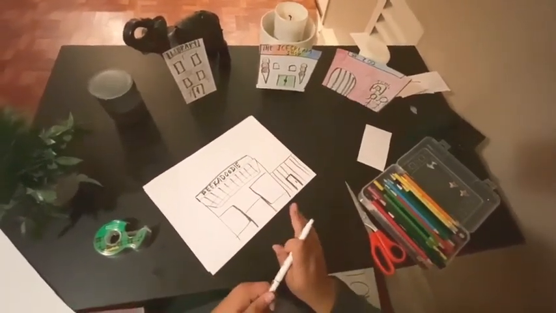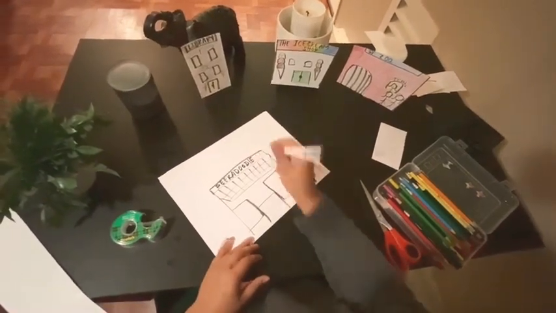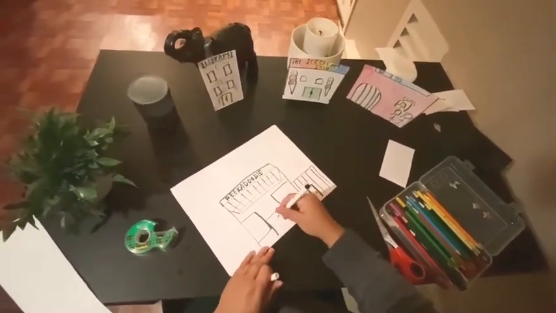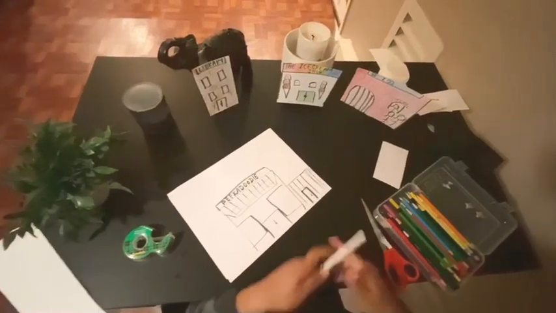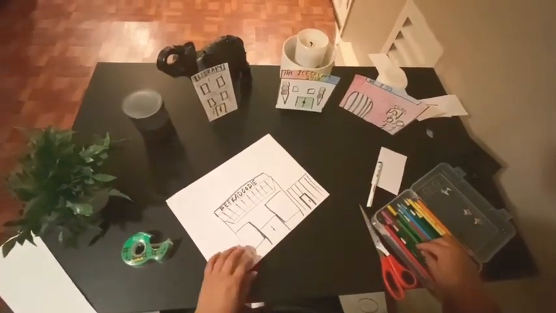I had to go back and fix the L because I did a lowercase L and I had to do an uppercase L. And then I put a doorknob on there, and then I couldn't find the green anywhere.